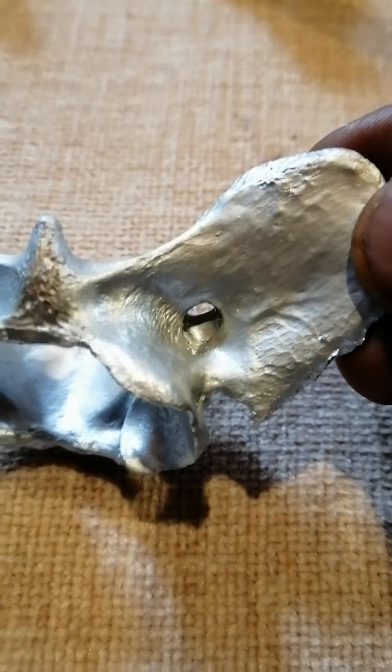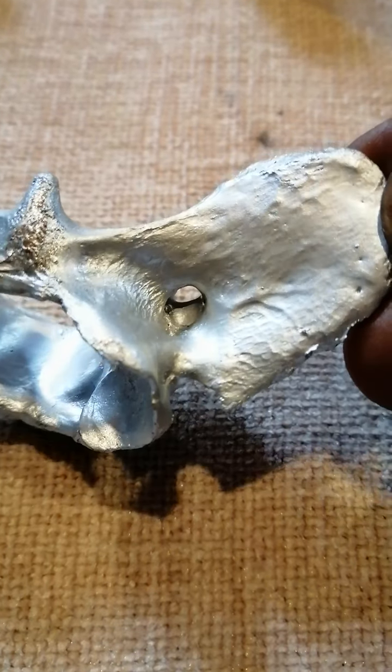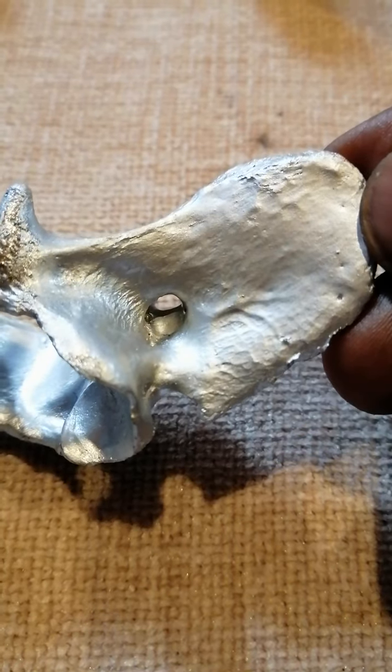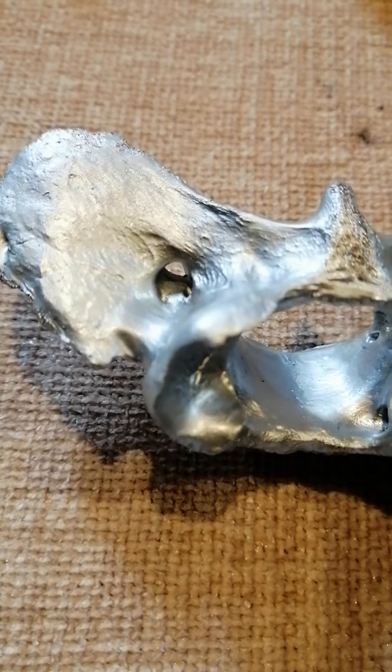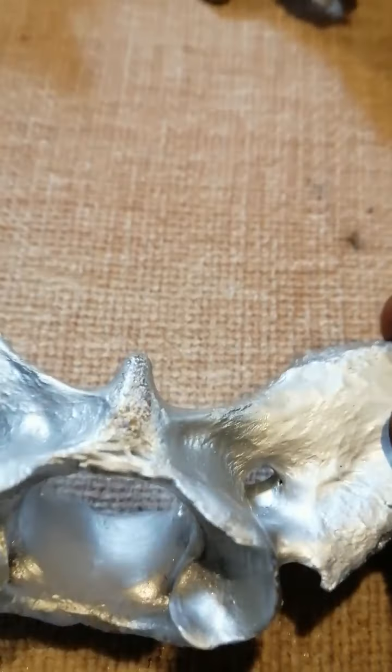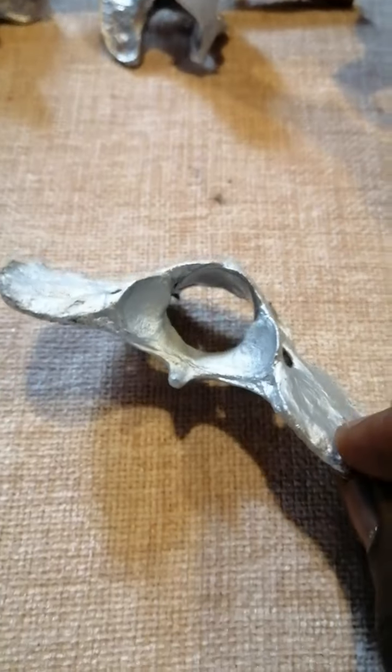So therefore, the other thing that you need to see are the vertebroarterial canals. This is one of the vertebroarterial canals, or the transverse foramina. This is the second transverse foramen. Are you getting that? So these ones are the vertebroarterial canals.